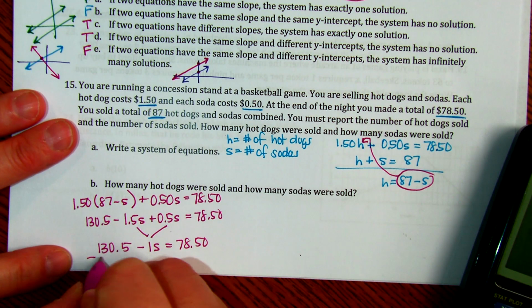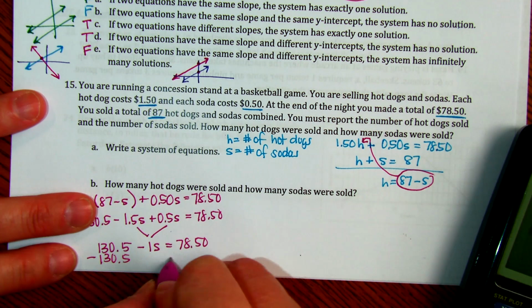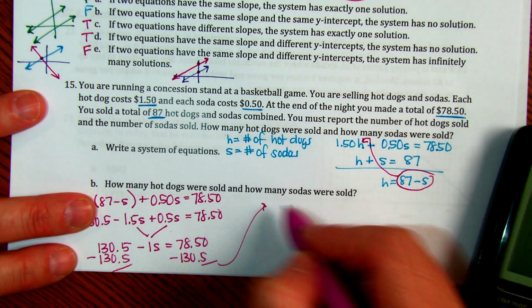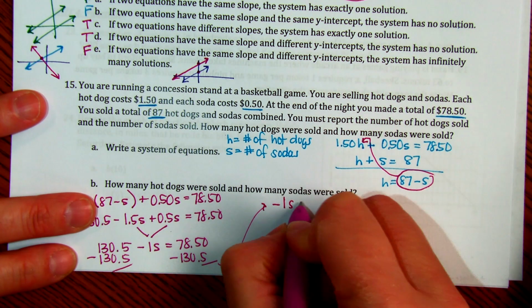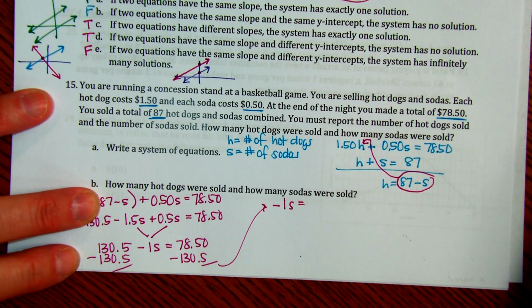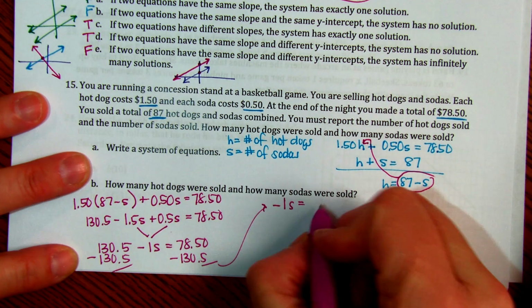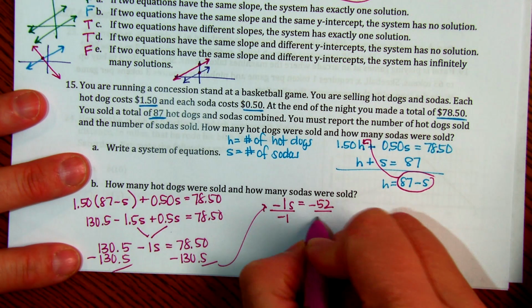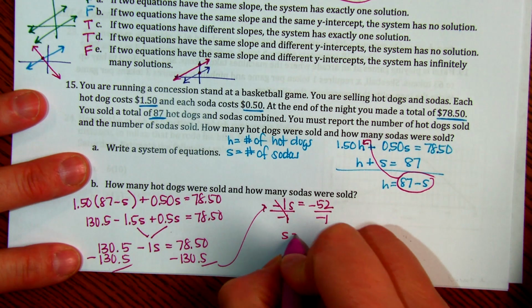I'm going to subtract 130.5 on both sides. So I have negative 1S equals 78.5 minus 130.5, which gives me negative 52. Divide both sides by negative 1, so S equals 52.